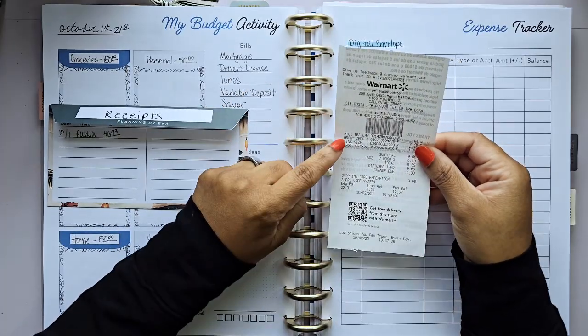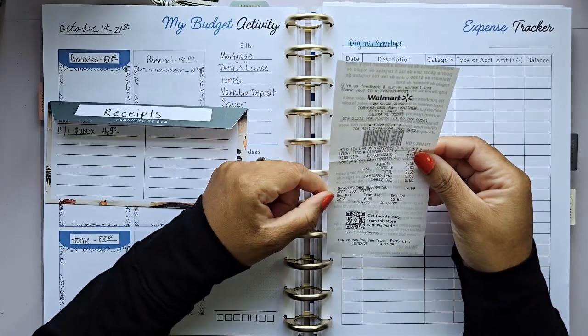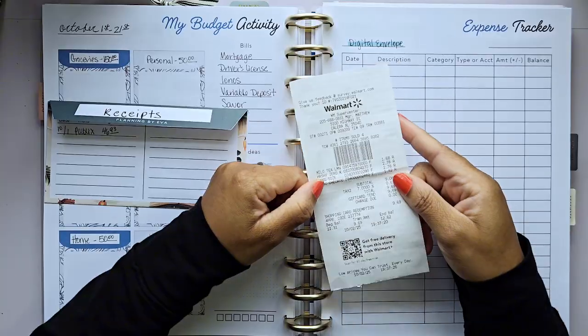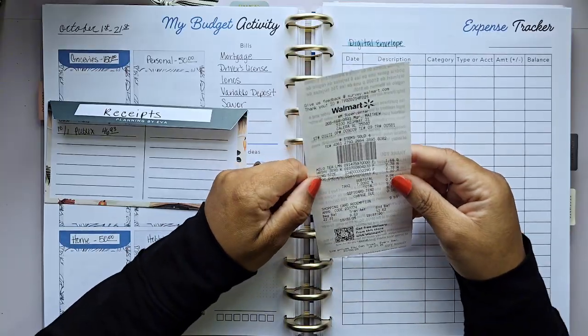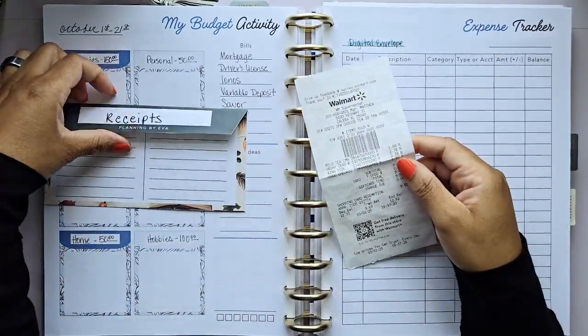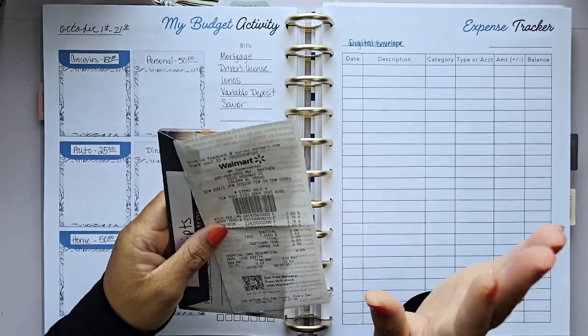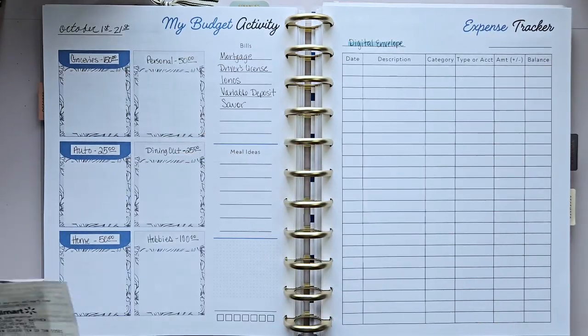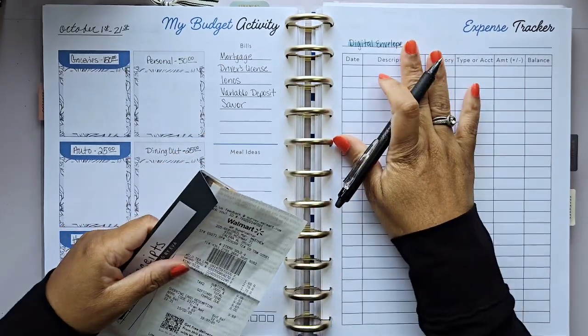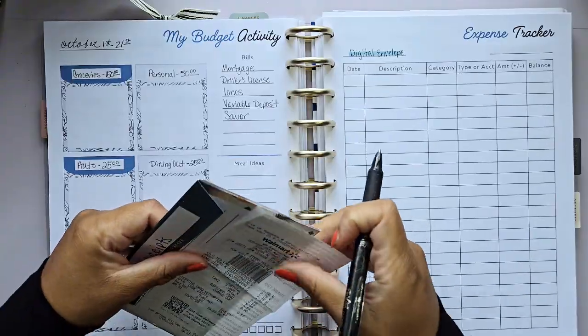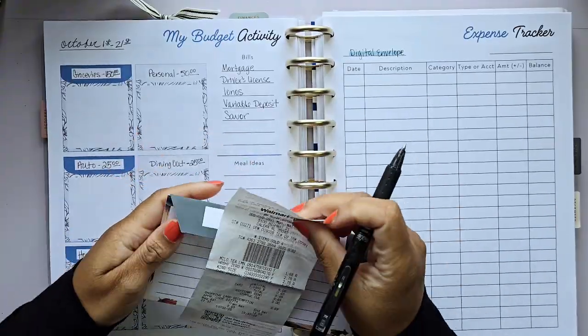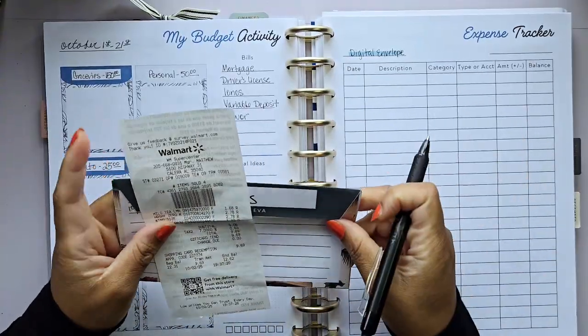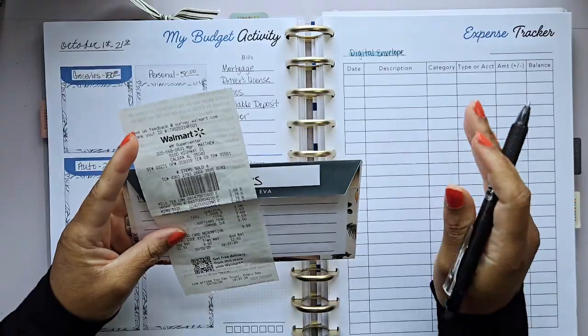So I did have a little snack moment, and I had to go get some snacks. So don't judge. But that is a part of my groceries. So I am going to go ahead and write that down on my digital envelope tracker.